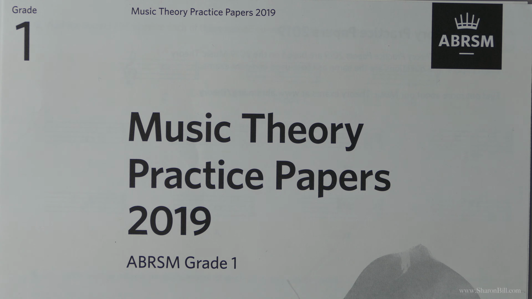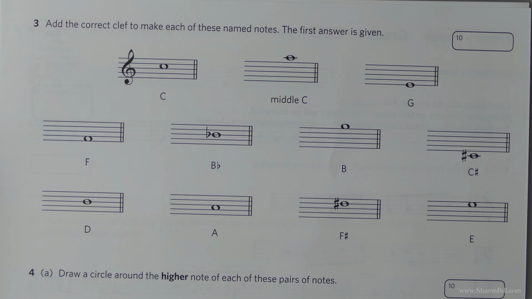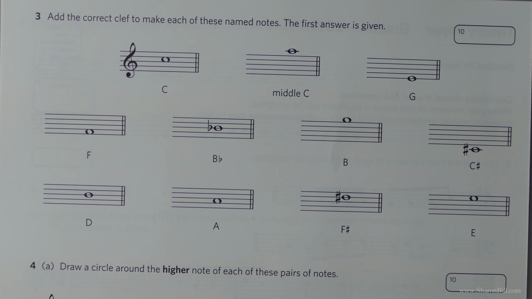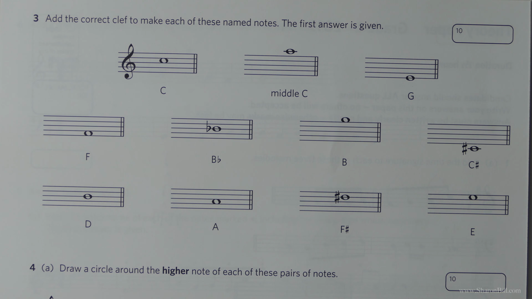And now we're going to continue with the 2019 Grade 1 Practice Paper A, and so if you turn with me to page 4, we can continue with these questions here. And so question 3 is recognising notes from treble and bass clef.